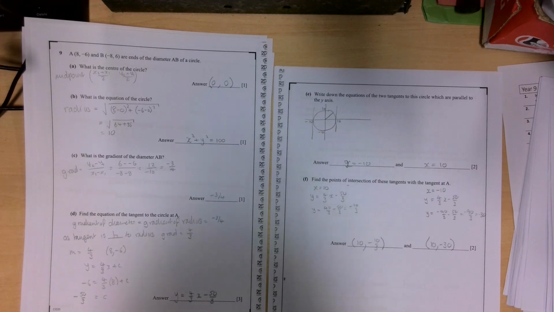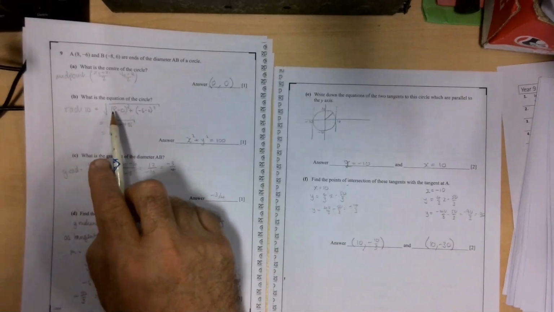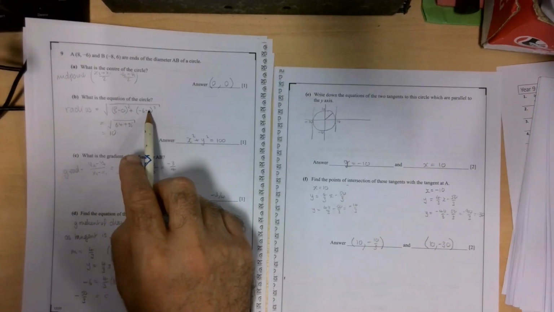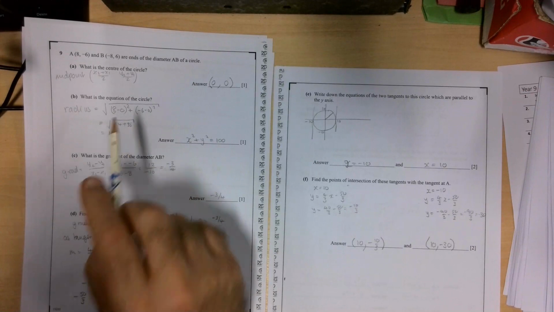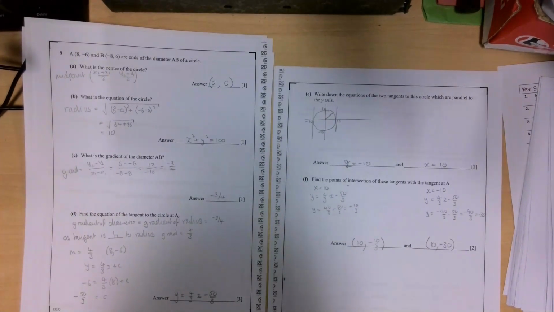What's the equation of the circle? Okay, so if it's centre 0, 0, we need to know its radius. And its radius would be from the centre to the end. So the centre to the end is 8 take away 0 squared plus minus 6 take away 0 squared, which is 64 plus 36, 100. Square root of 100 is 10. Okay, so it's x squared plus y squared equals the radius squared, 100.